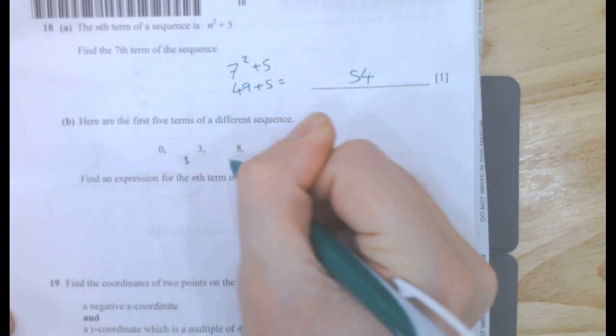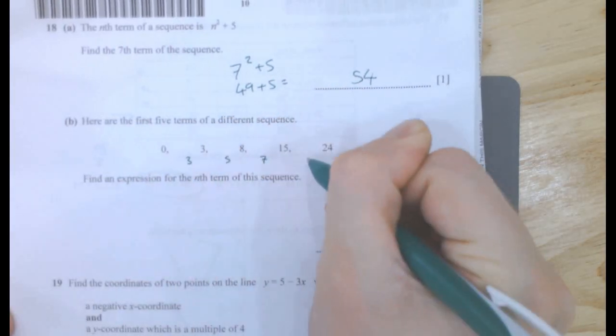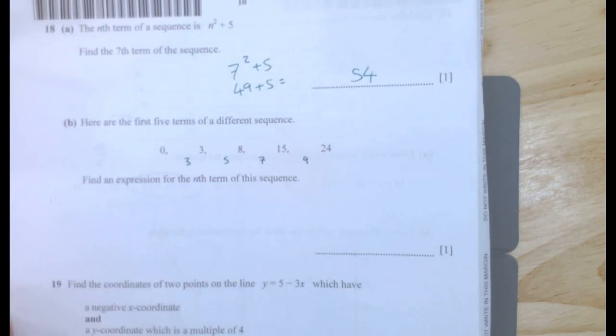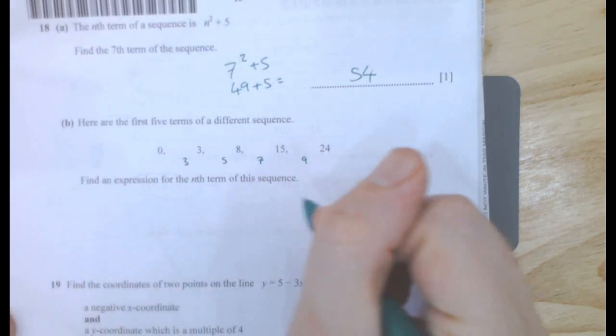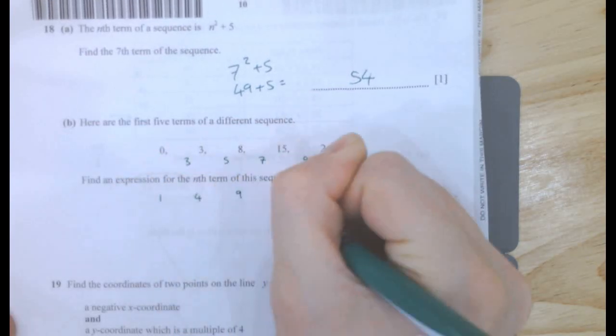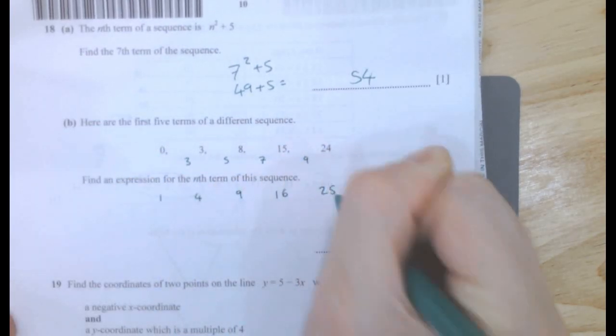So this goes between 3, 5, 7, and 9, which means that it can't possibly be a linear sequence. More often than not, if it's not a linear sequence, a checkpoint, it will be something to do with the quadratic sequence, which is 1, 4, 9, 16, 25.